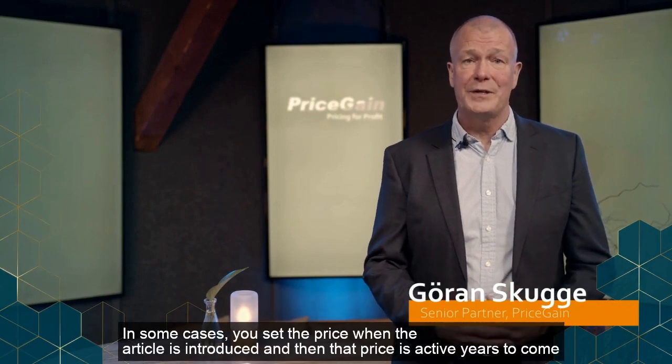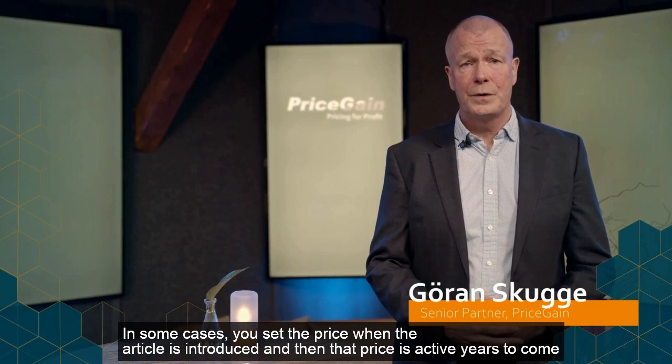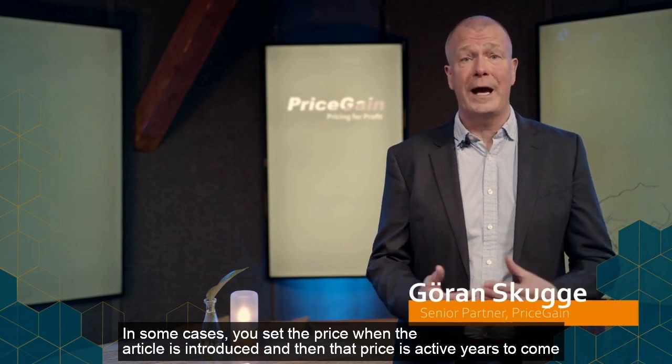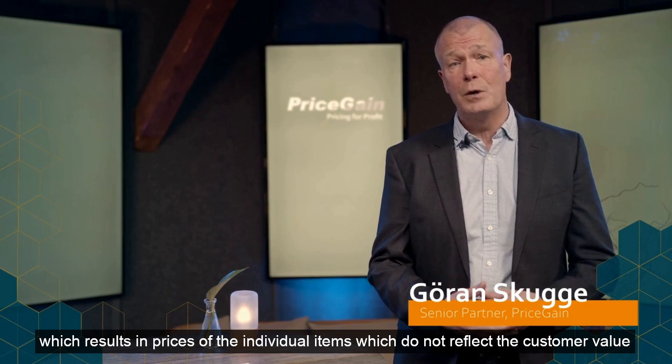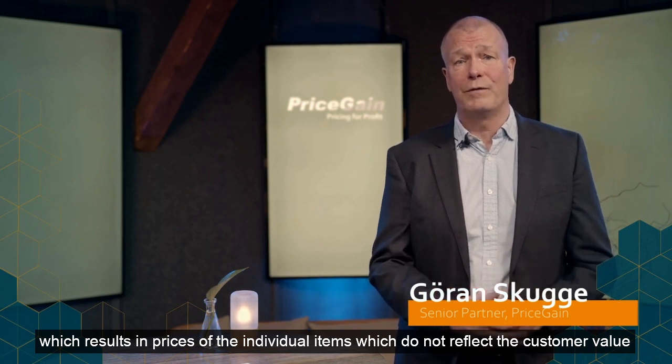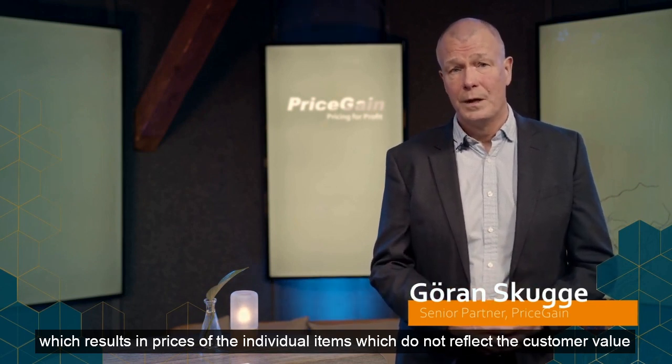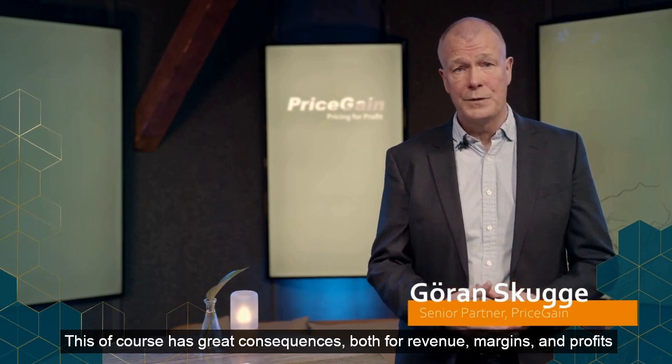A challenge for many companies is to keep the list prices up to date. In some cases, you set a price when the article is introduced, and then that price is there and active for years to come. In other cases, you use general markups of your costs, which results in prices on the individual items that do not reflect the customer value.